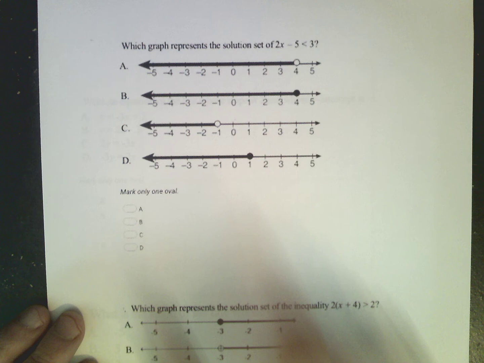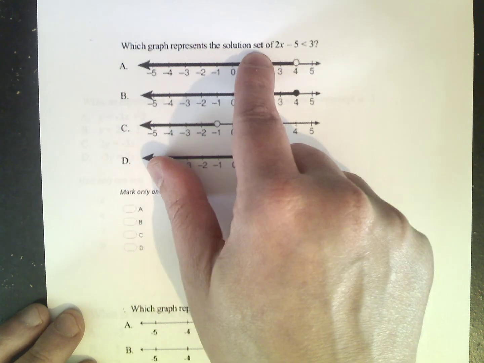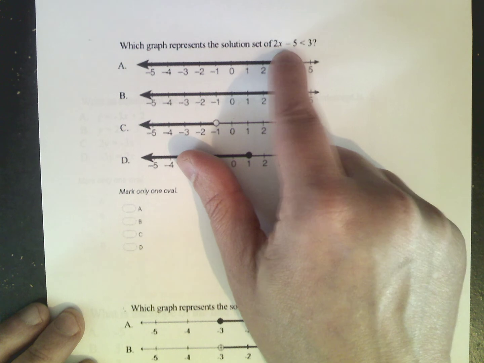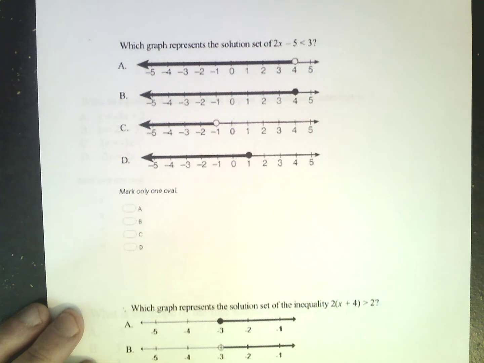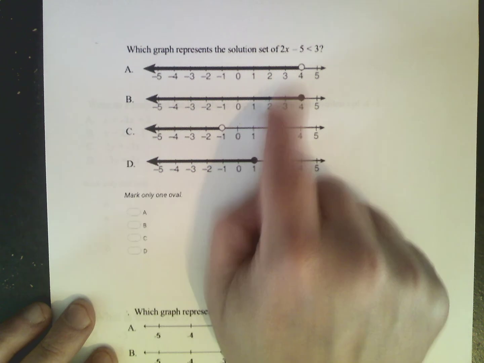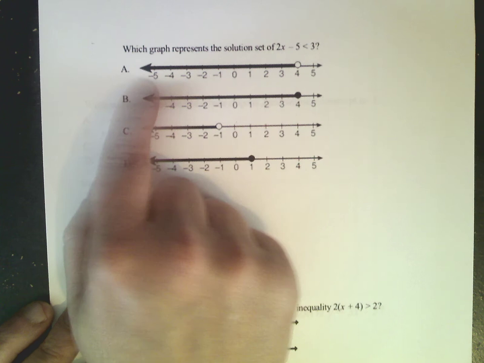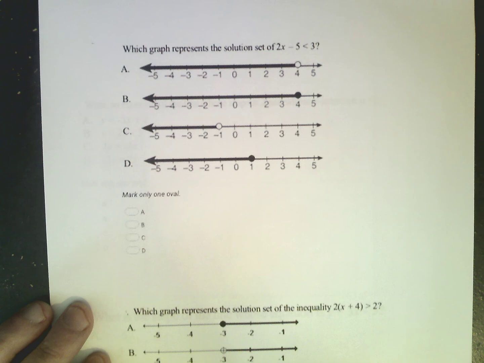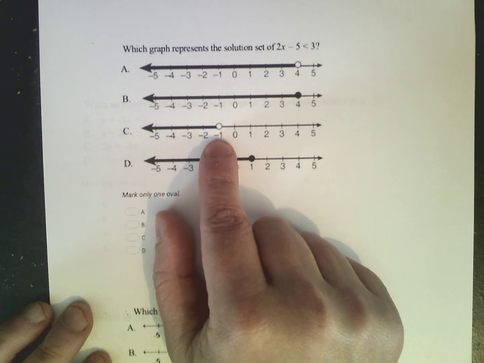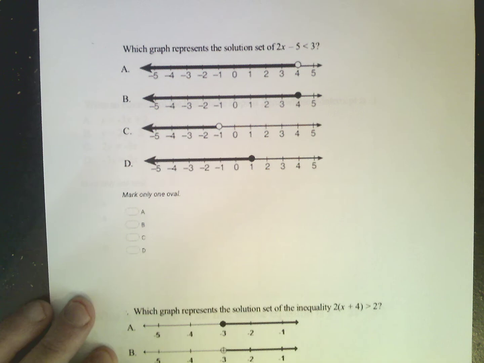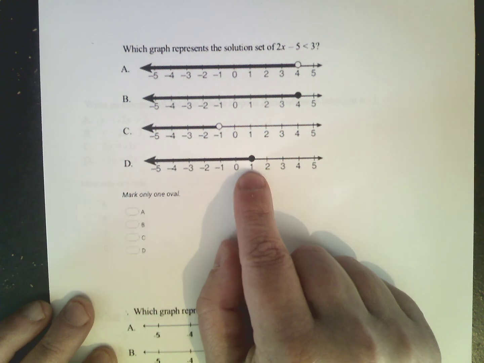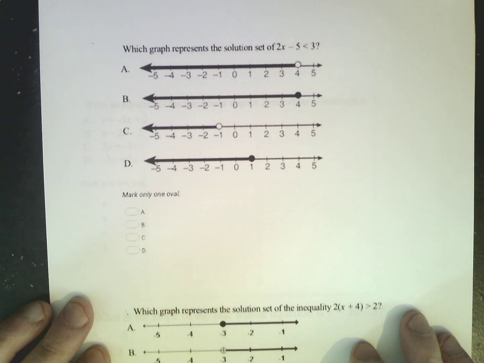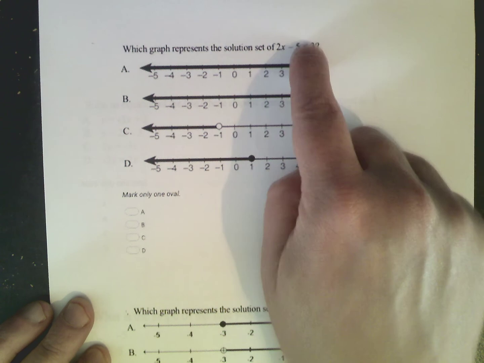Question 7. Which graph represents the solution set of 2x minus 5 is less than 3? Remember, this needs to be solved. Now, I can't really read this to you, but A has an open circle at 4 and goes to the left. B has a closed circle and goes to the left. C has an open circle at -1 and goes to the left. And D has a closed circle at +1 and goes to the left. This needs to be solved before you can figure this out.